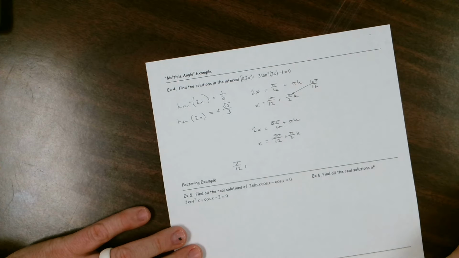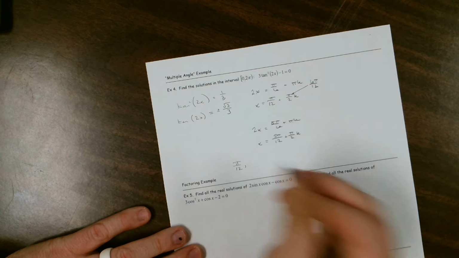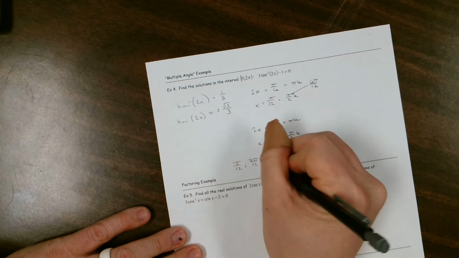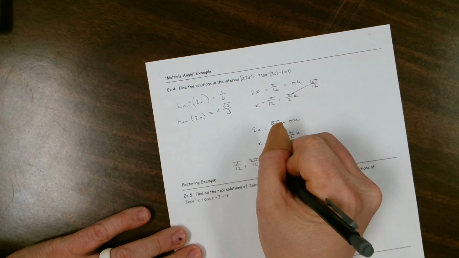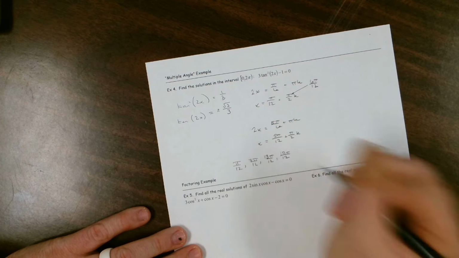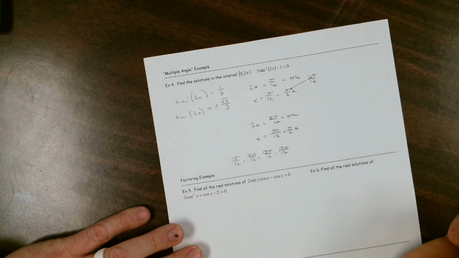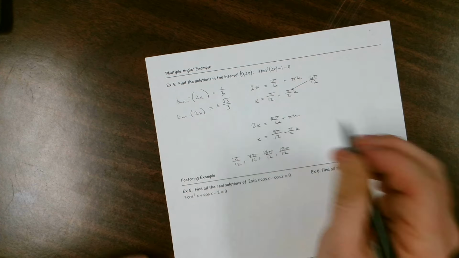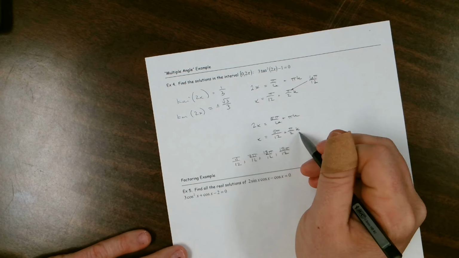So you're going to see how I'm able to do this really fast. If I add 6pi/12, I get 7pi/12, then I get 13pi/12, then I get 19pi/12. I'm going to stop right there because if I added another 6, I would get 25pi/12, which is bigger than 2pi. So now I'm going to go down to this expression, start plugging in values for k.